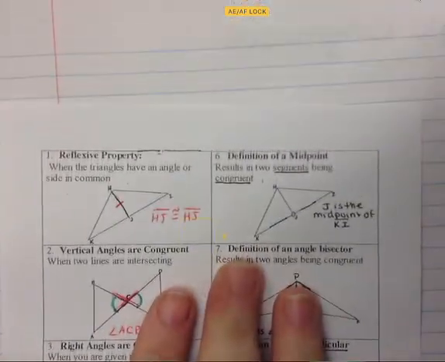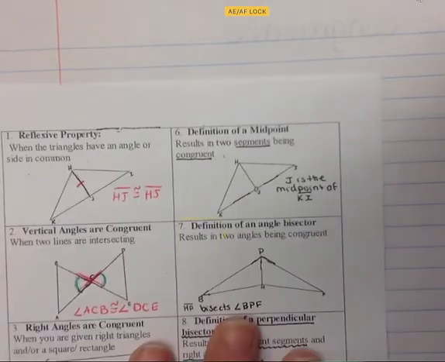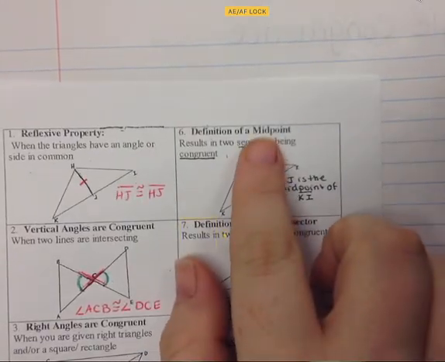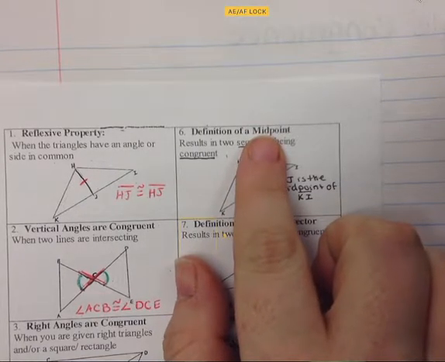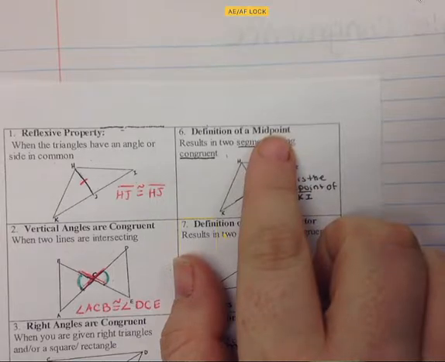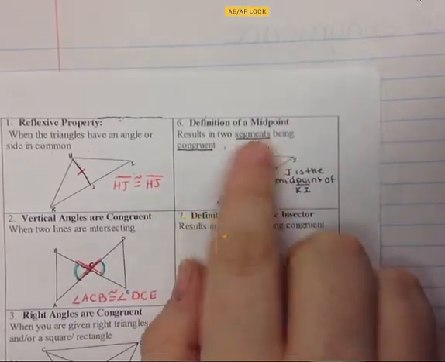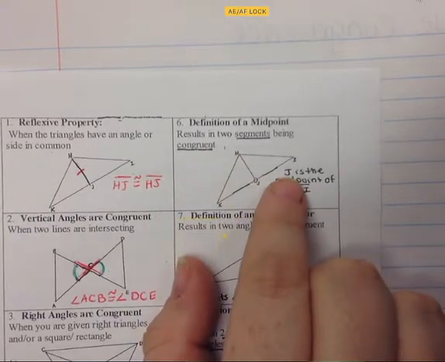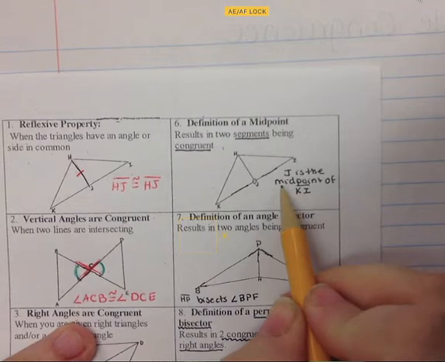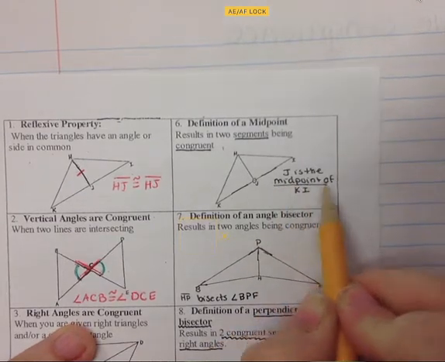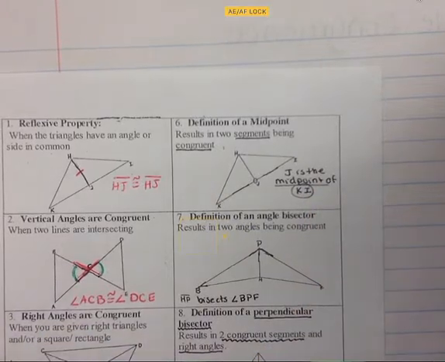Now that is slightly different than the definition of midpoint. If it gives you that you have a midpoint, you must use the word midpoint. You cannot change the words around. It still results in two segments being congruent, but it's because of the midpoint. So again, we're going to underline the word, so midpoint of, and then we're going to circle the next parts, KI, segment KI.